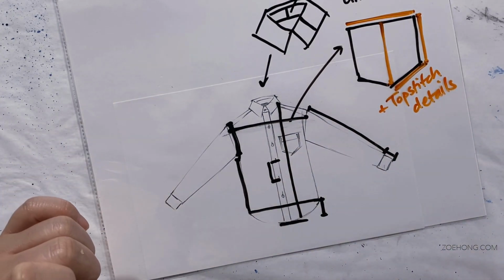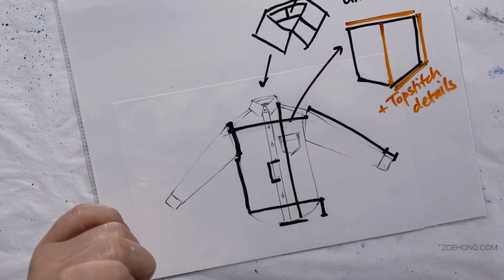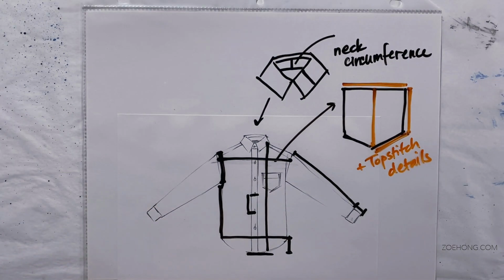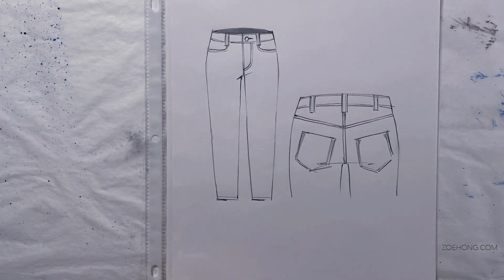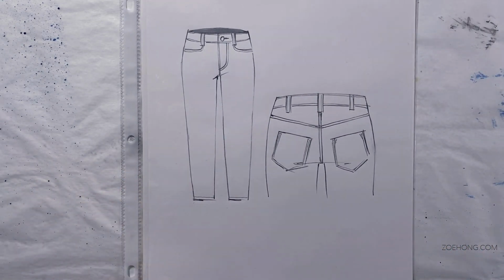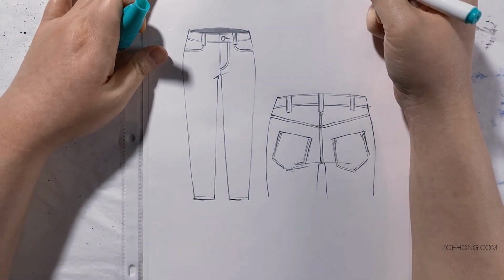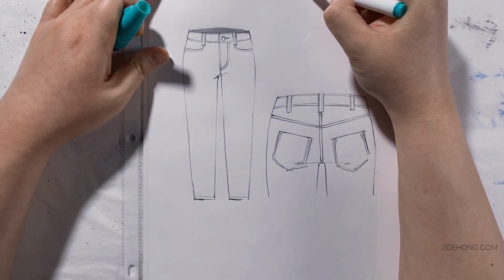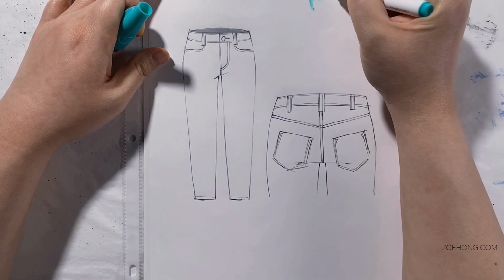And you're like, Zoe, this is a lot of measurements. I know. That's why I have so many slots for measurements on these charts. And I'm not making this up. I'm probably forgetting some, but I'm just going over the basics to show you all the things that you need to think about when you're designing your garments and speccing things out, right? So let's move on to jeans.